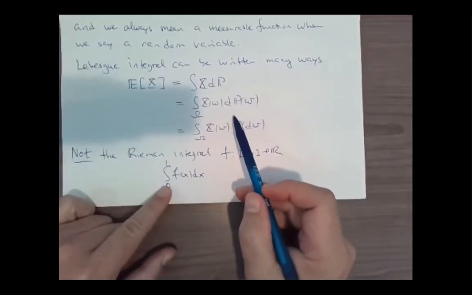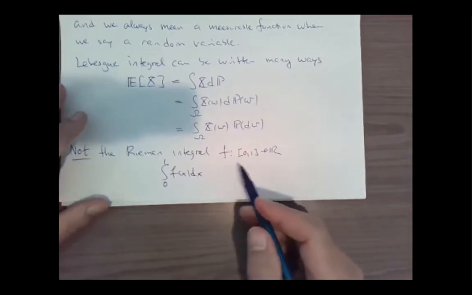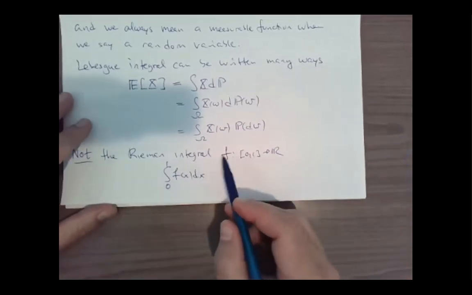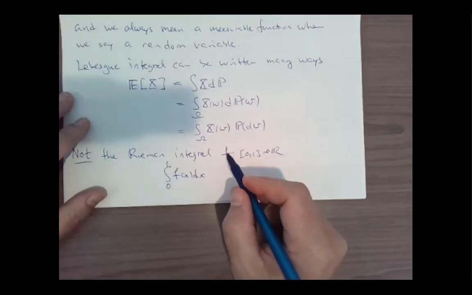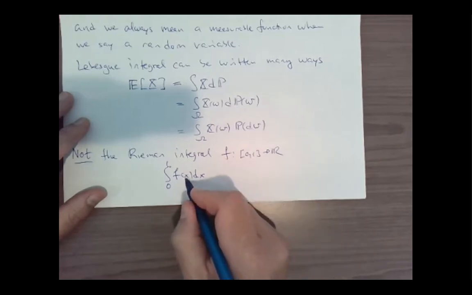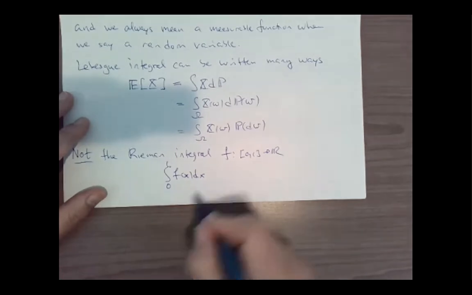They're not the same. And it's also a bit unfortunate that in calculus, you typically see the functions denoted by f, and the dummy variable denoted by little x.